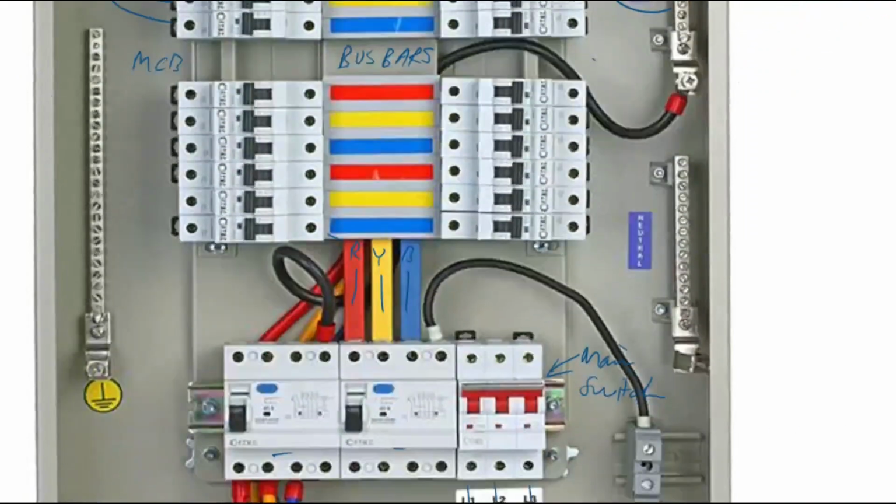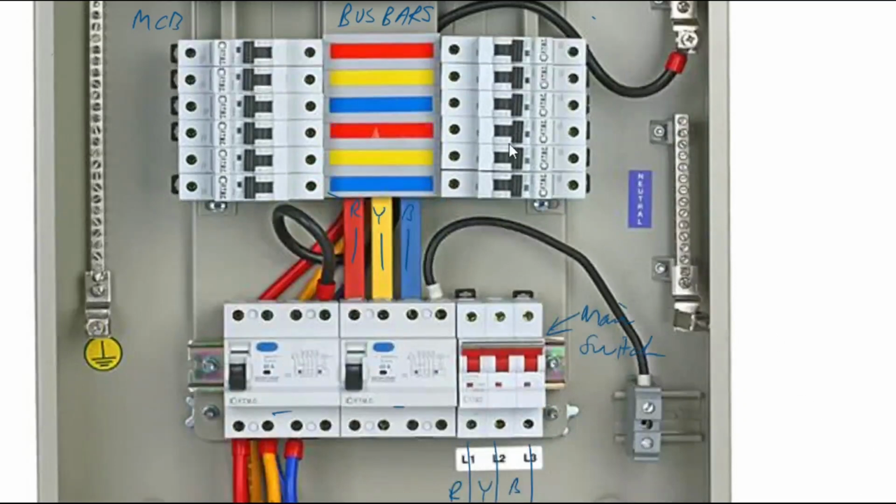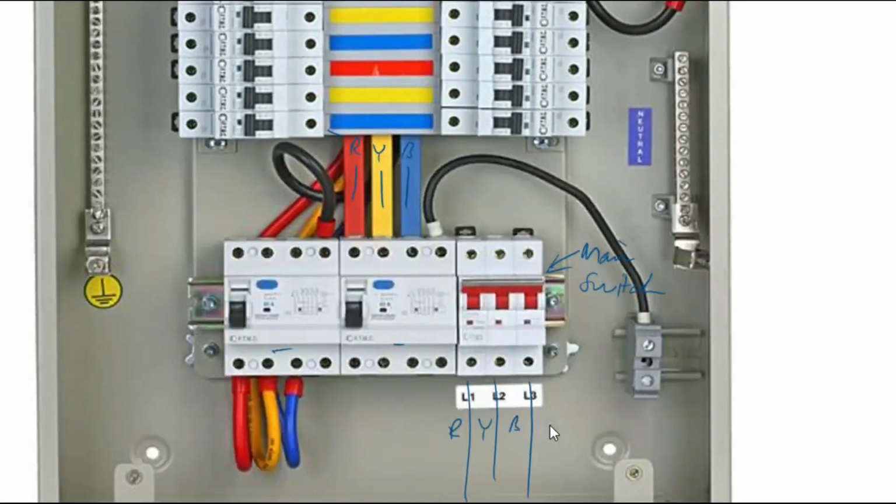Generally you'll note that breakers and protection devices are only applied to the lives or the phases themselves. Neutrals do not require such protection. You will only find switching at the point of incoming power.